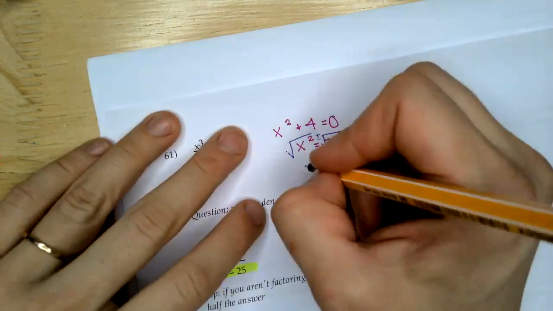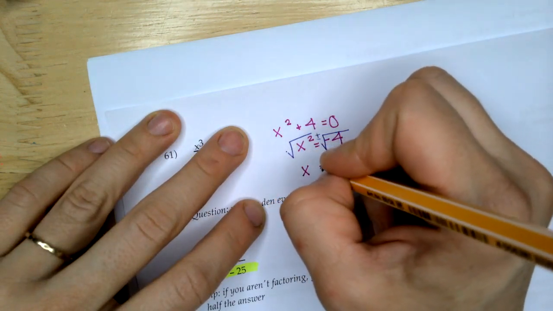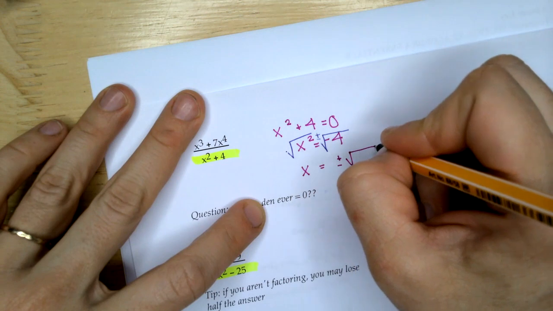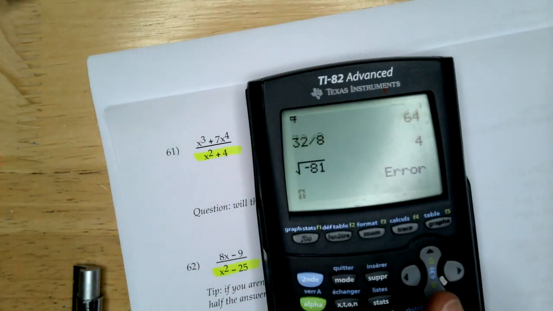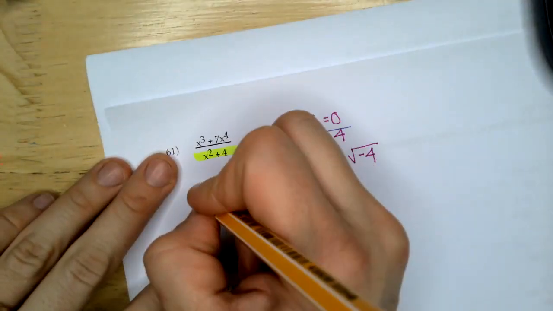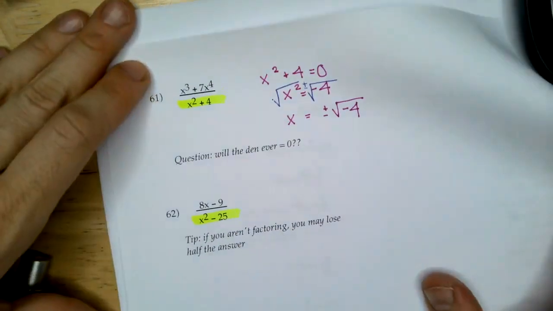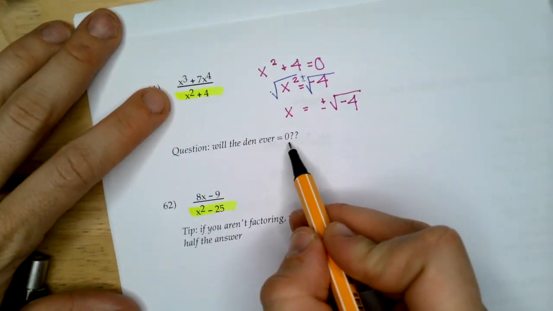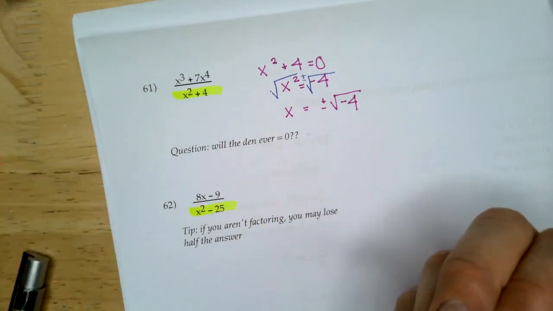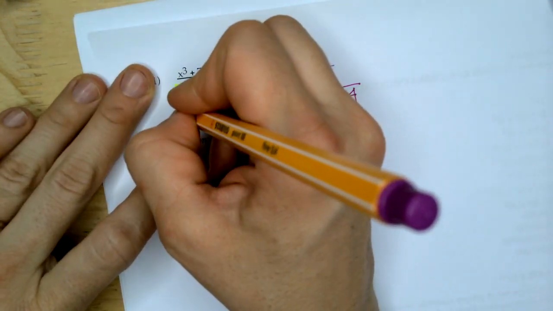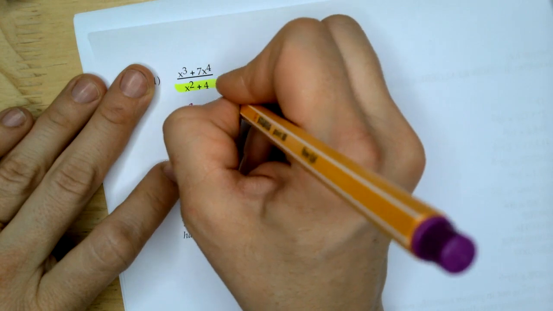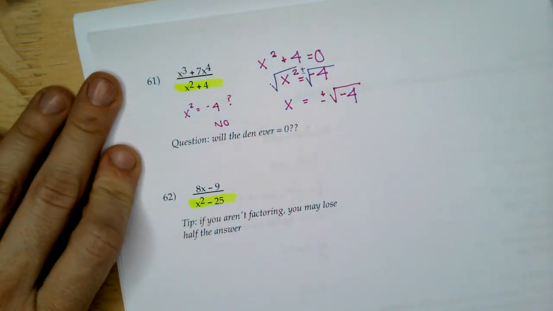Okay, so the square root of x squared is just x, and then plus or minus the square root of negative 4. That is, as we saw, not a real answer. So we can say all real numbers. Will that denominator ever be 0? We know that negative 4 plus 4 would equal 0, right? But can x squared ever equal negative 4? No, it's not possible, right?